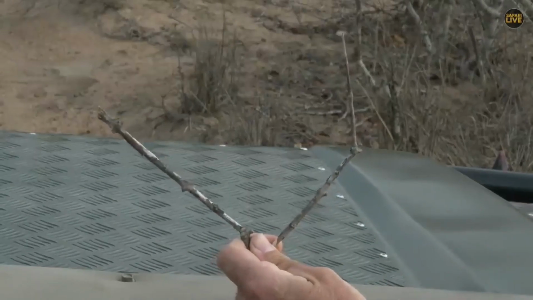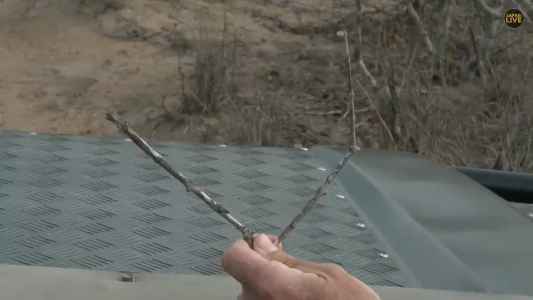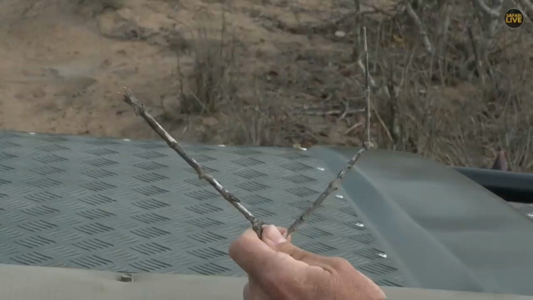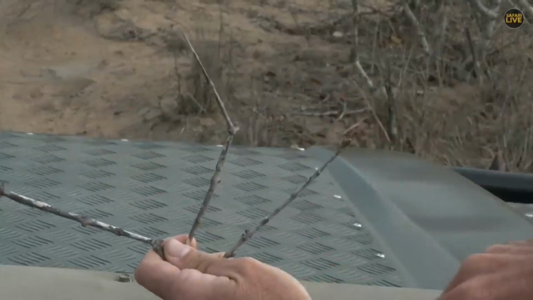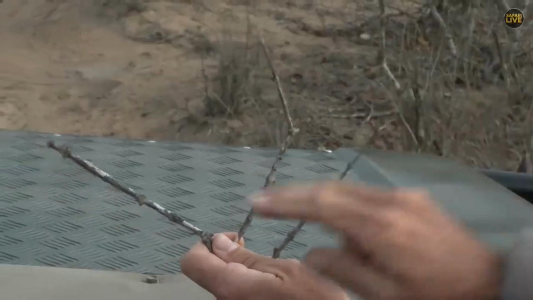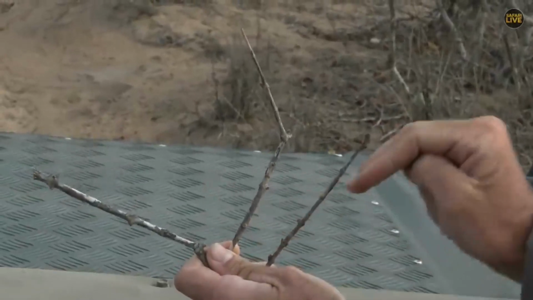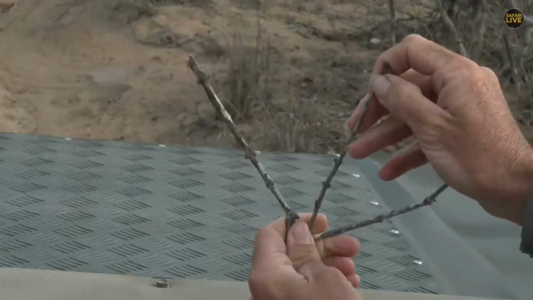Now, what most of you don't realize, of course, is that there are in fact 3 genders of stick. You get the thick stick, the thin stick, and a bent stick.